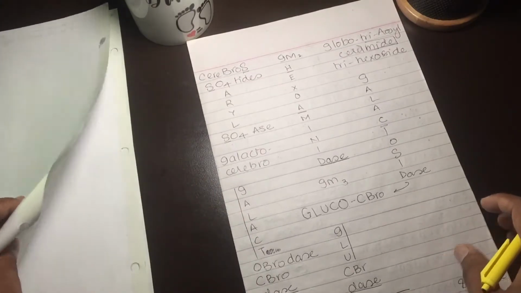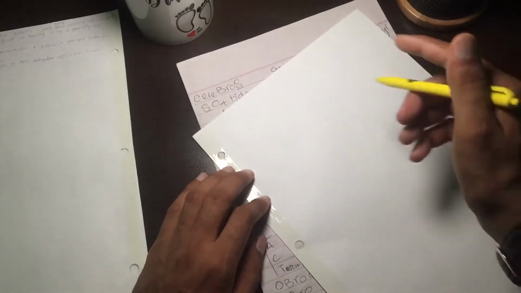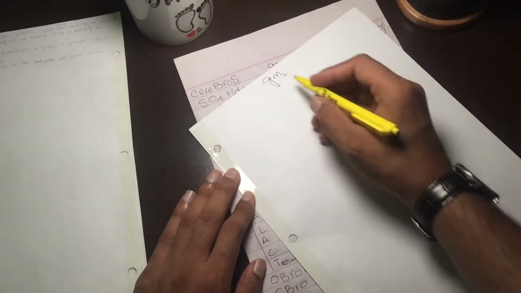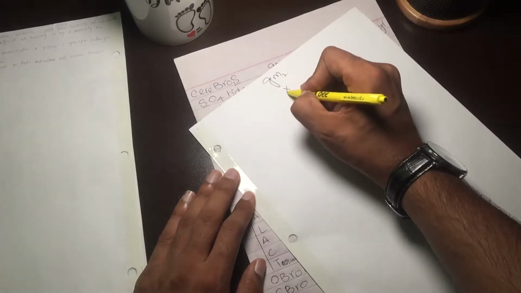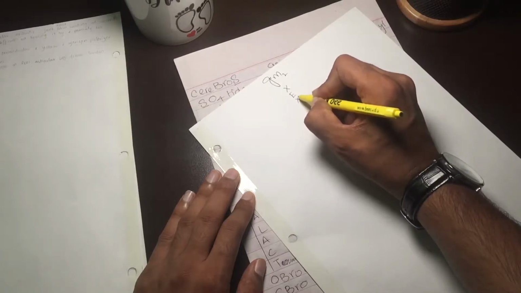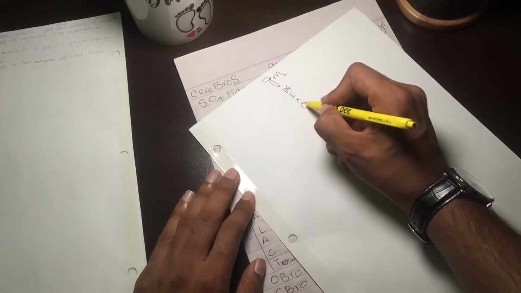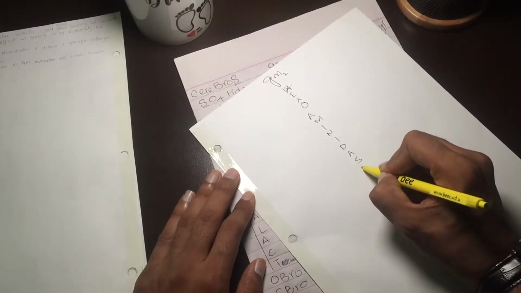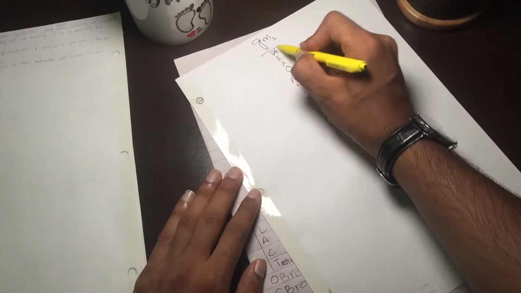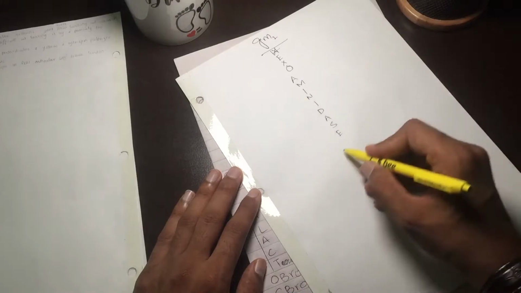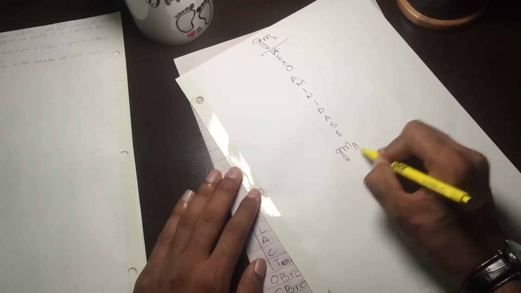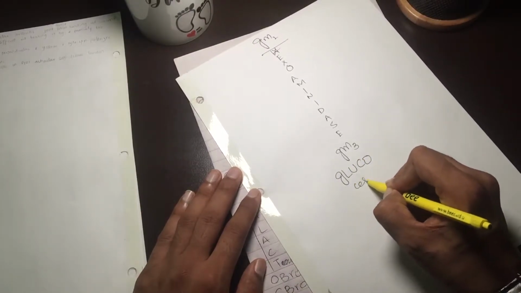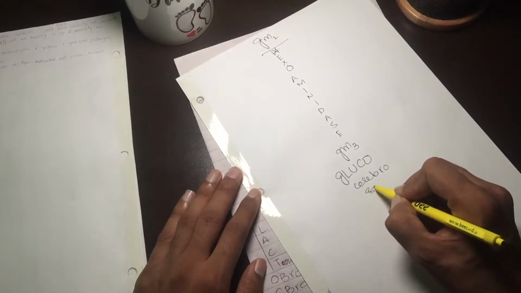So starting with the ganglioside 2. This ganglioside is converted by an enzyme, hexosaminidase enzyme. This hexosaminidase enzyme converts GM2 ganglioside into GM3, which directly converts into glucocerebroside.